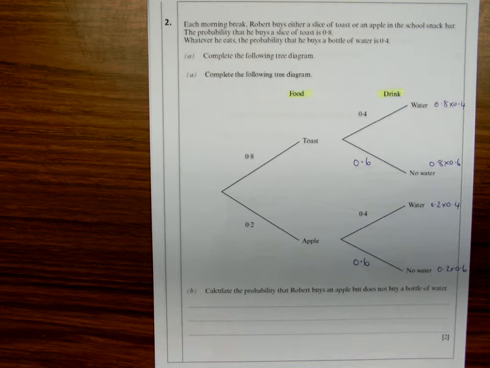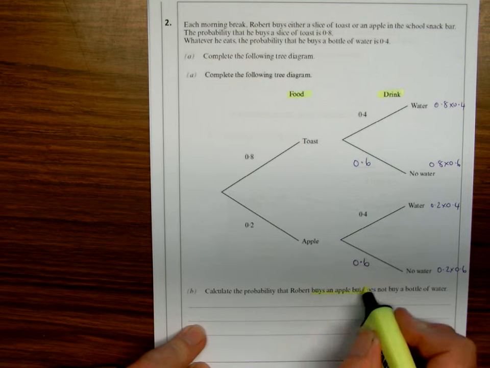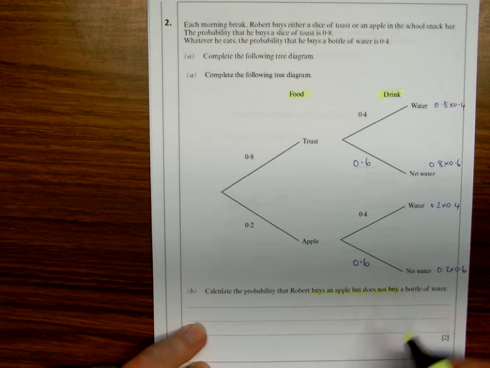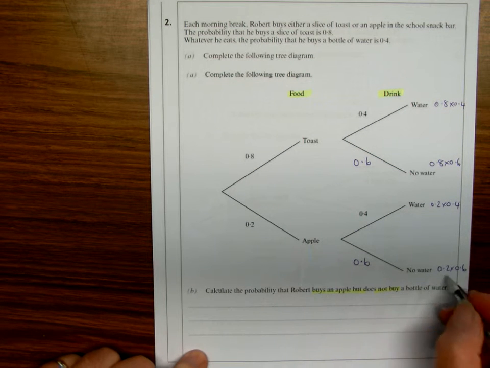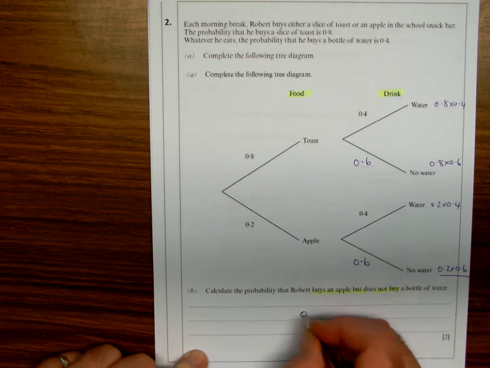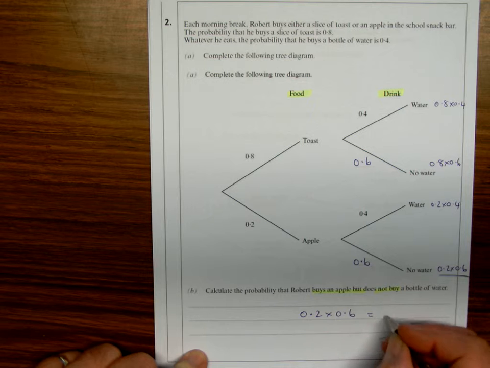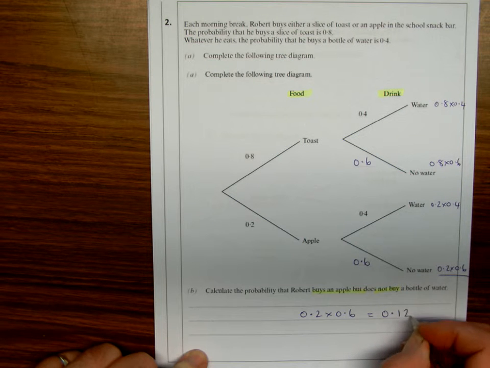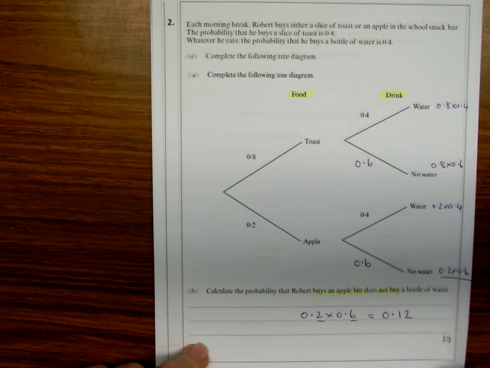Now let's identify which of those this wants. He wants to buy an apple but not water, so it's apple, no water, so this calculation here, 0.2 times 0.6, and that's 0.12. Two numbers after the point there, 1, 2.